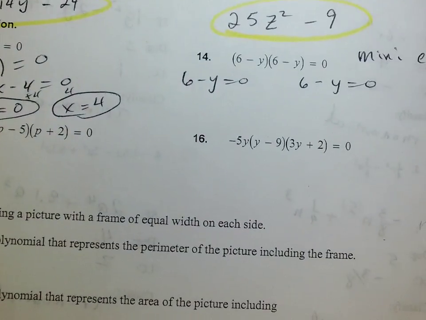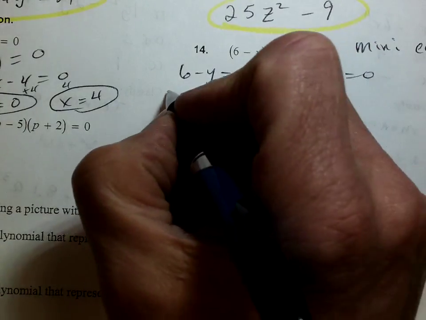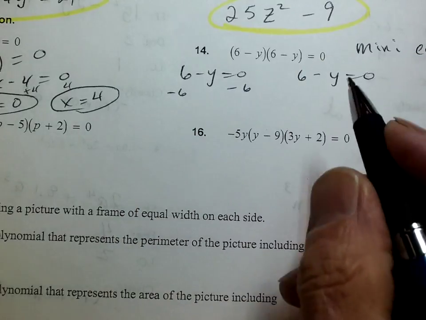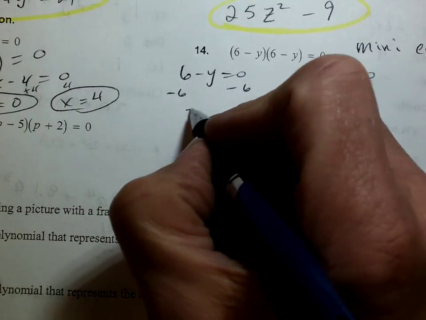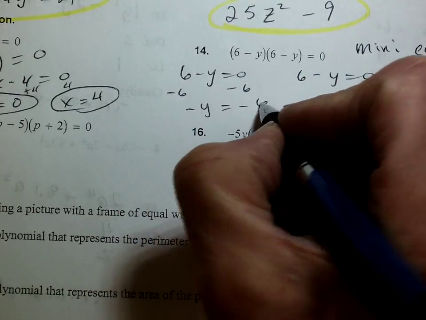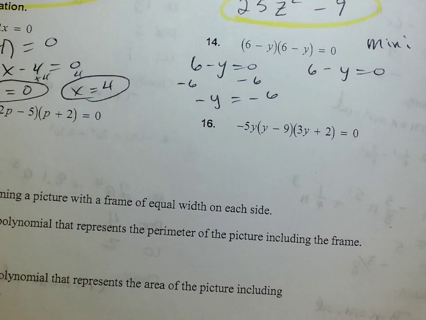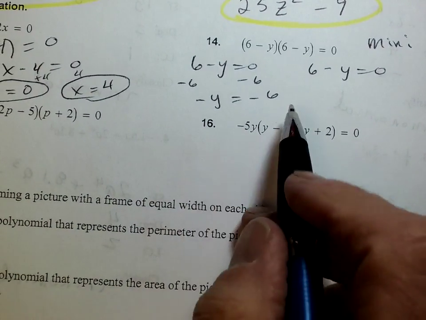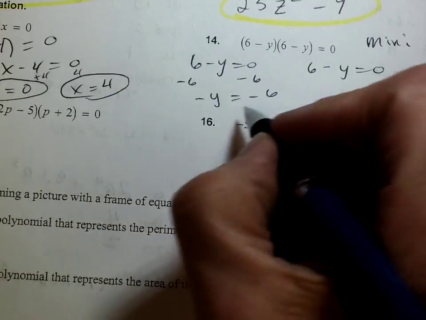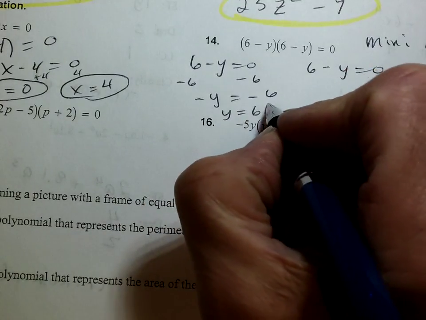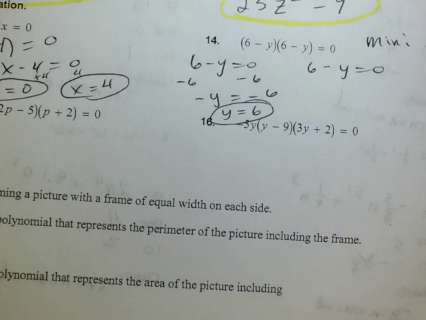So then y equals negative 6, right? No, positive 6. Okay, so let's solve. Minus 6, right? I got a negative y equals a negative 6. Am I going okay? And then if I want to get rid of the negative, let's just bring the negative over, right? And I get y equals positive 6. Or I could divide by negative 1, same thing.